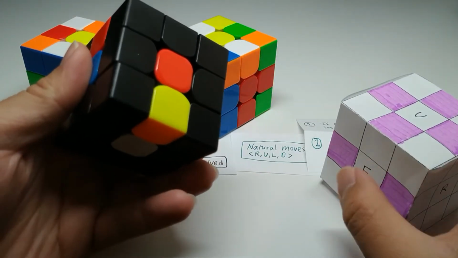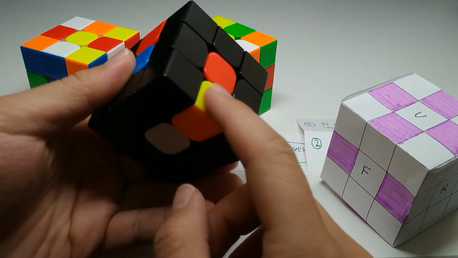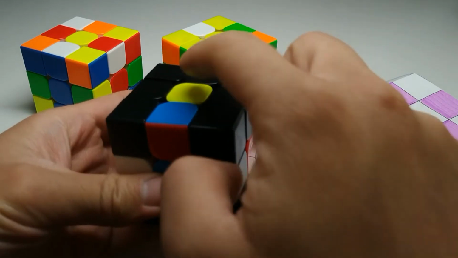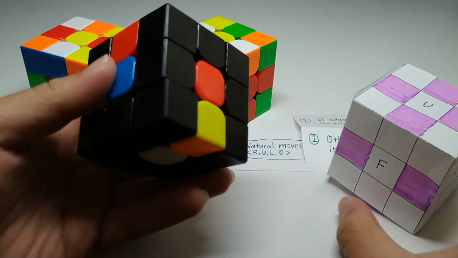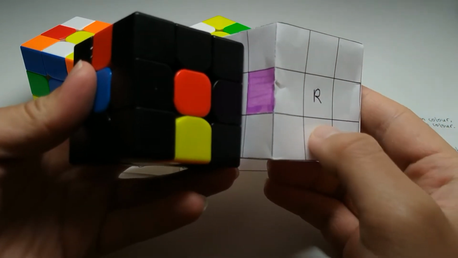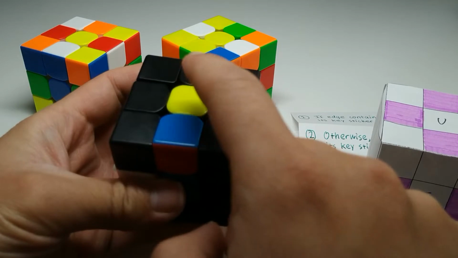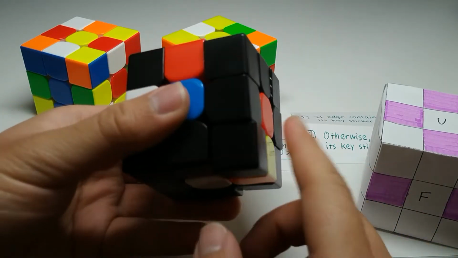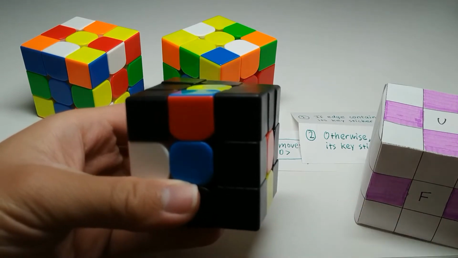A bad edge is something like this, where its key sticker is this yellow here, because it contains either the top, in this case the top, or bottom color. That is outside of the purple orbit right now. It's here. So that's a bad edge. And for edges that do not contain either the top or the bottom color, its key sticker is either the front or the back, depending on what it has.